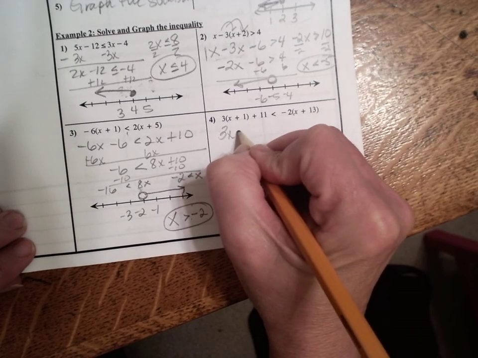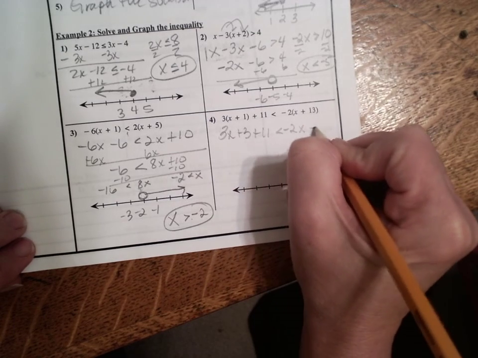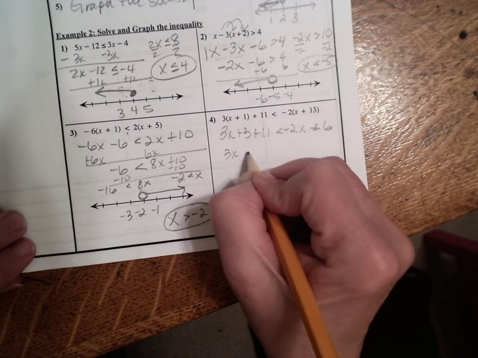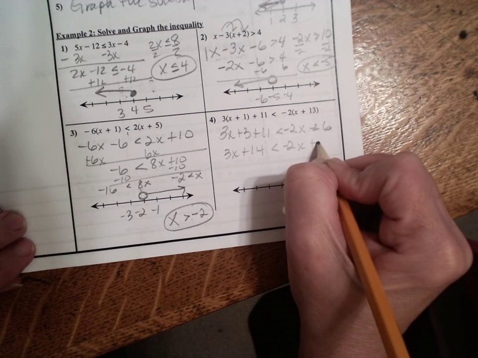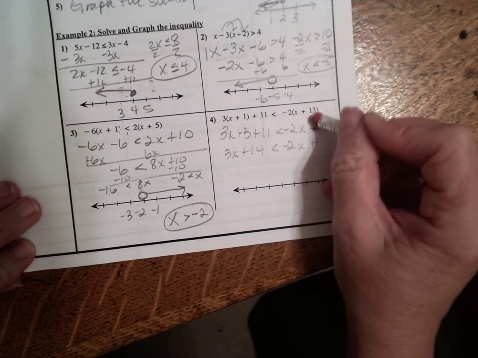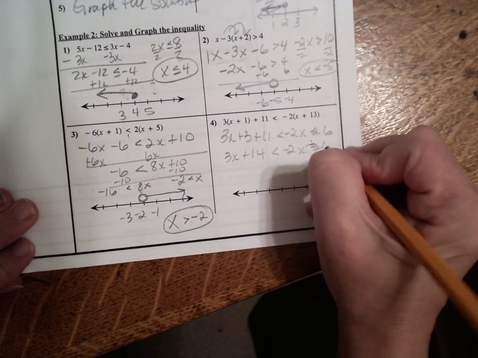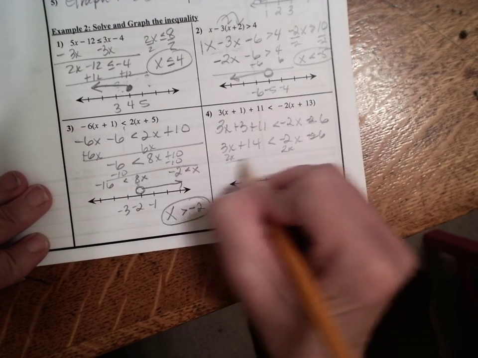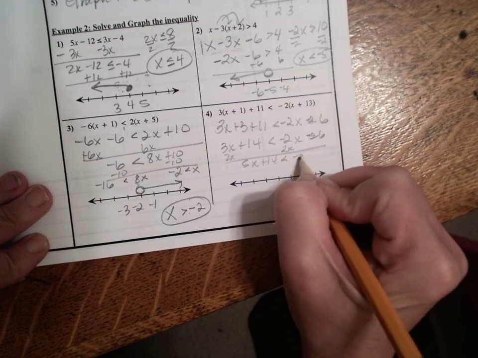All right, so you have 3x plus 3 plus 11 is less than -2x minus 26. Then we have 3x. This can be combined like terms. I would add 14, -2x plus minus 26. Sorry, I couldn't read my own writing. -26. Then add 2x, so that's going to be 5x plus 14 is less than -26.